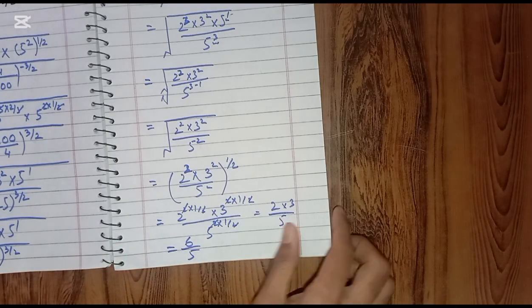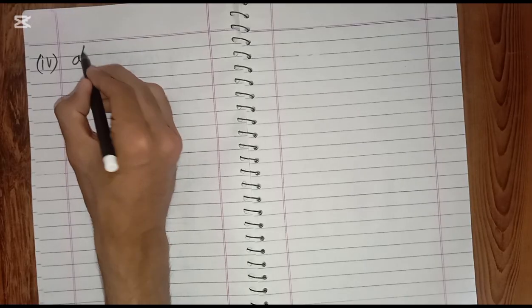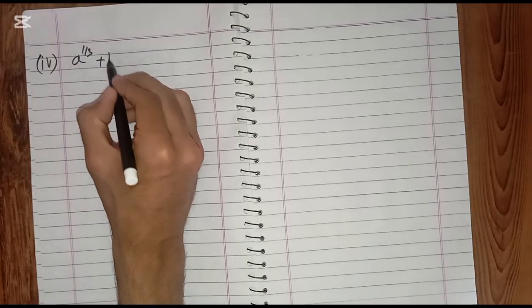This is our part 2, part 3. Now we will start our last part. For that last part, you have to remember one formula that we use in this question.